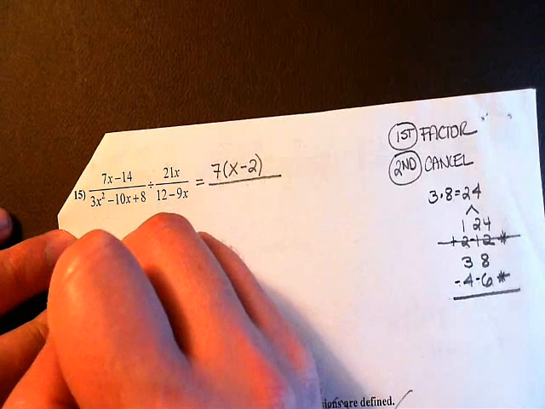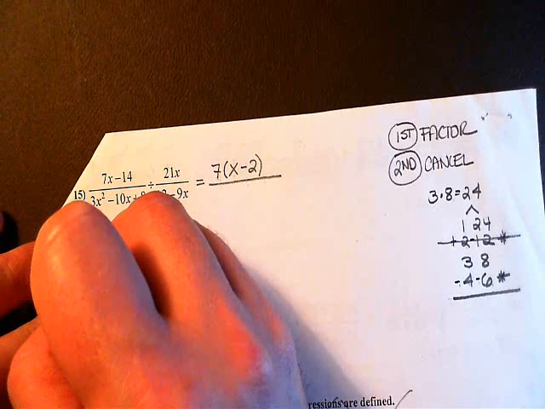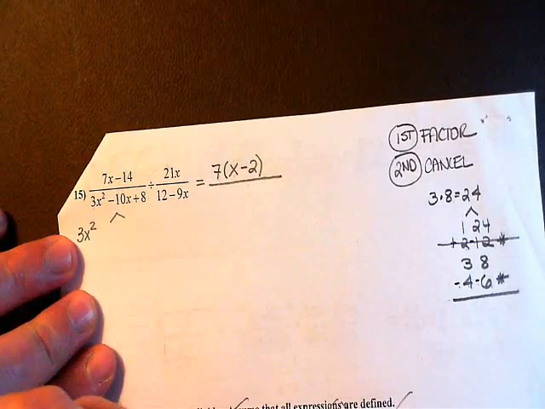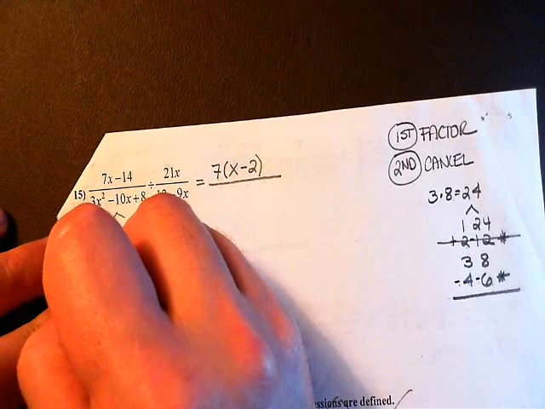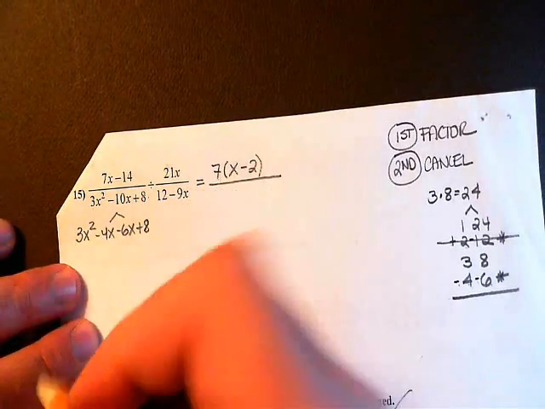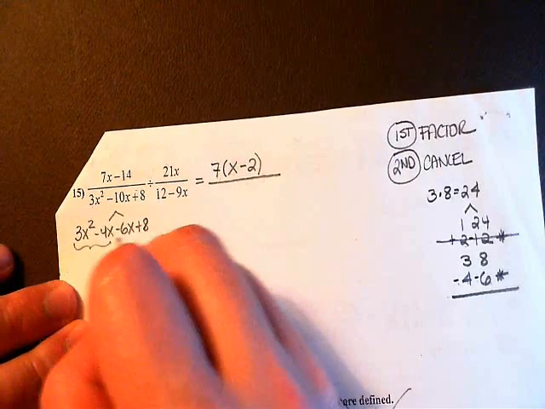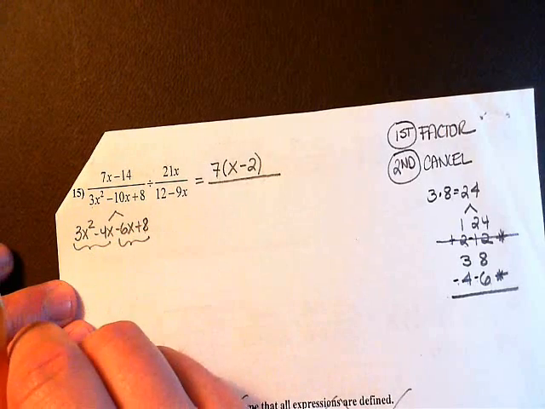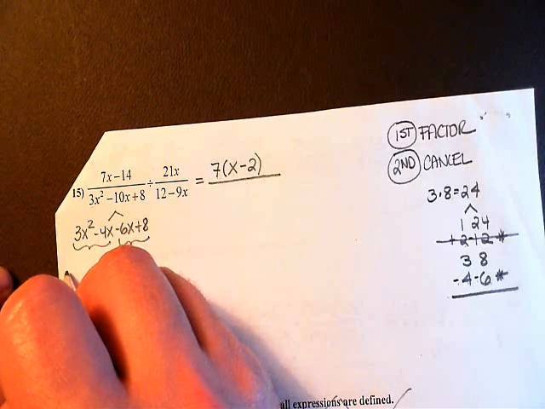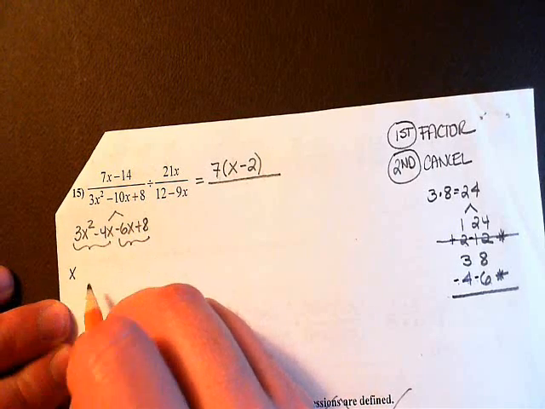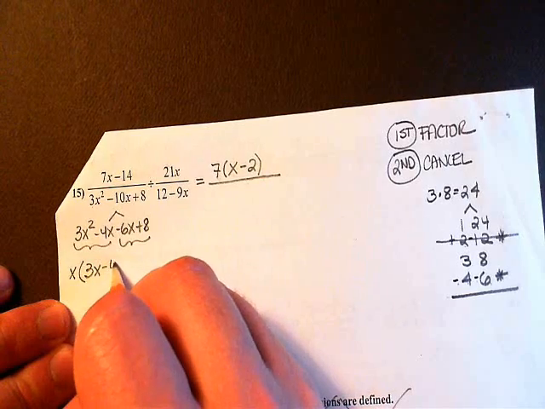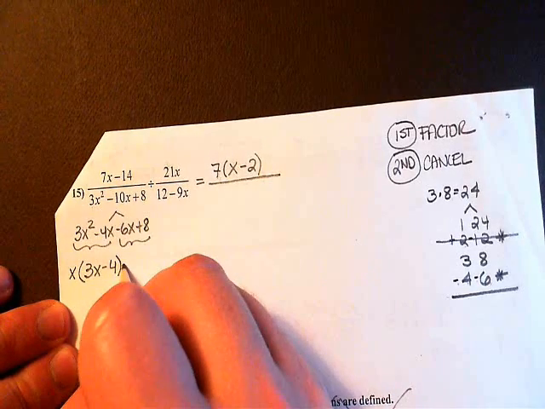Alright, so now we know it's negative 4, negative 6. So I'm going to copy the first term. I'm going to break down the middle term as negative 4x, negative 6x, plus 8, and we're going to factor the first two and the last two. So one number goes into 3x and 4x. The answer is x. So that means this will be 3x minus 4. I have a negative, so I put a negative.